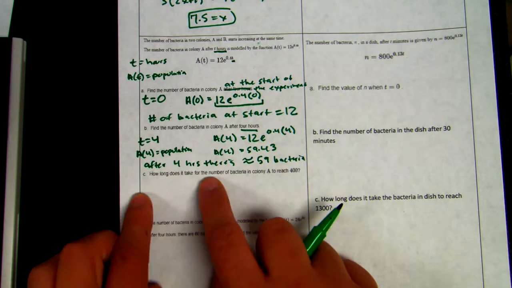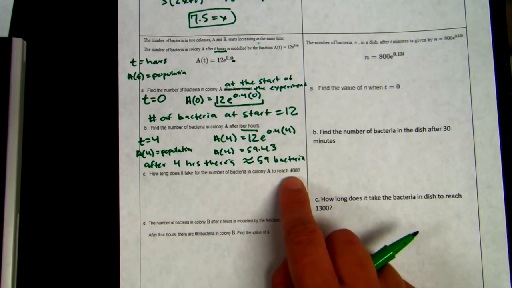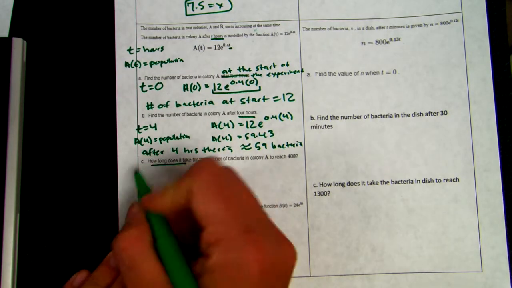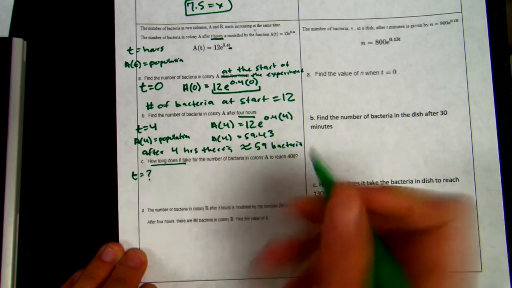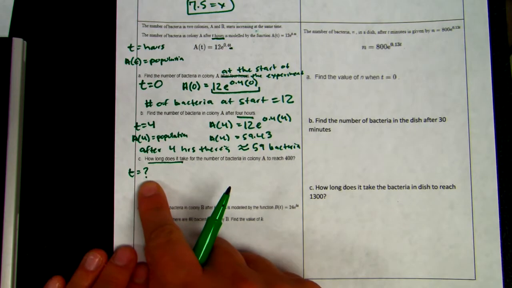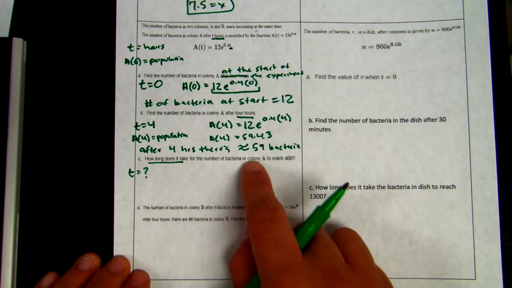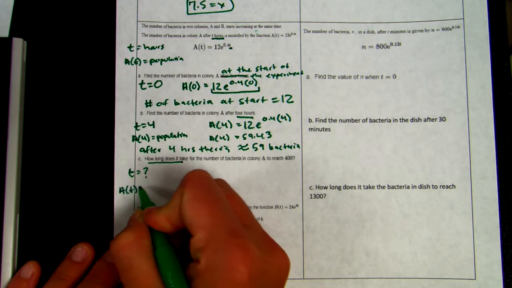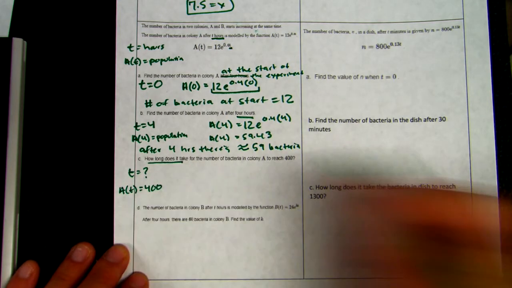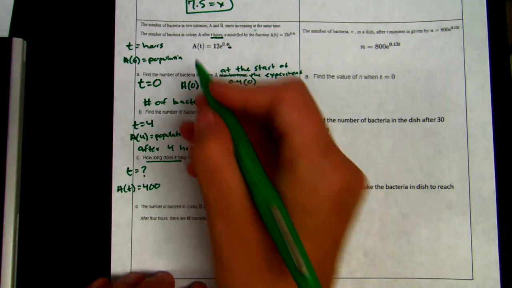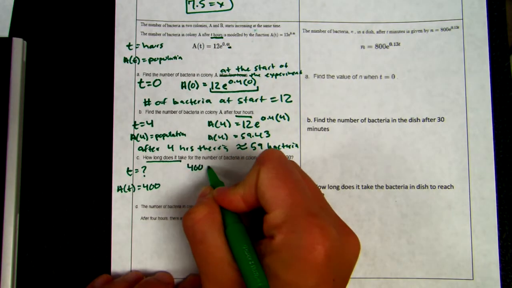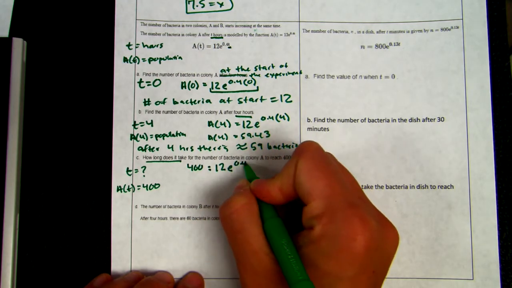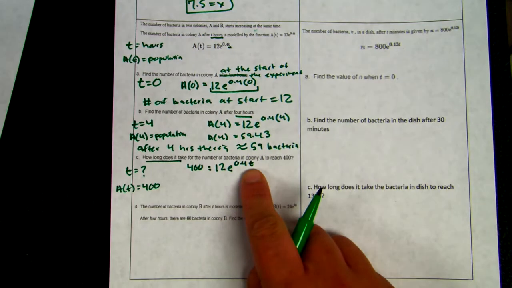Next one, how long does it take for the number of bacteria in colony A to reach 400? Now this is a slightly different question because it says how long does it take? So we don't know the value of T, right? We don't know the value of T, that's what we're trying to find, for the number of bacteria in the colony to reach 400. So I know that the population, or A of T, is equal to 400. So now let me plug in what I know. A of T is 400, which is equal to 12e to the power of 0.4t, and t is the value that I'm trying to find.